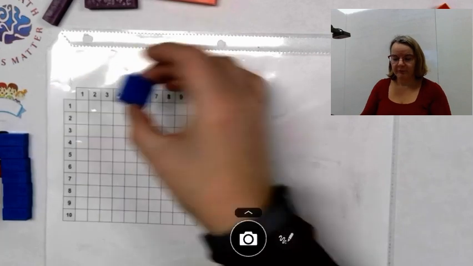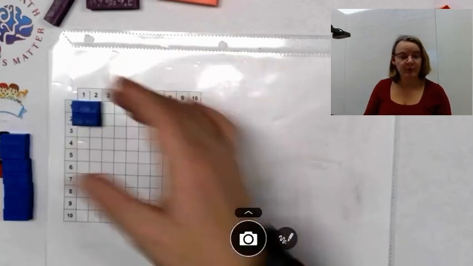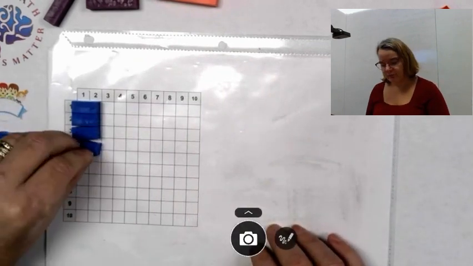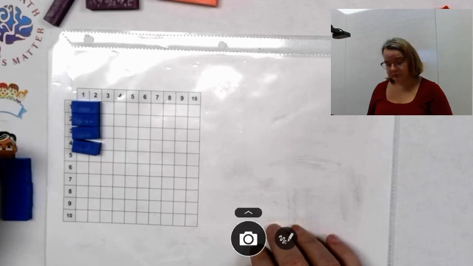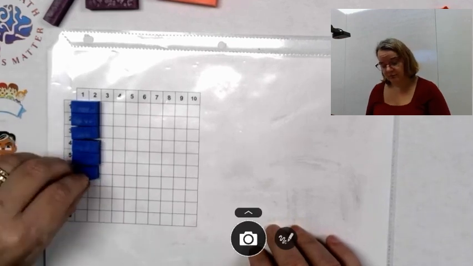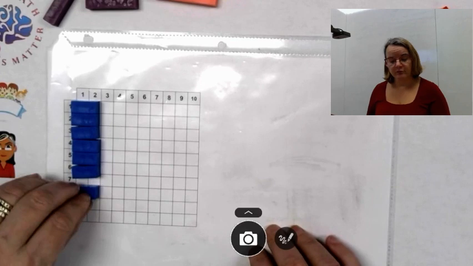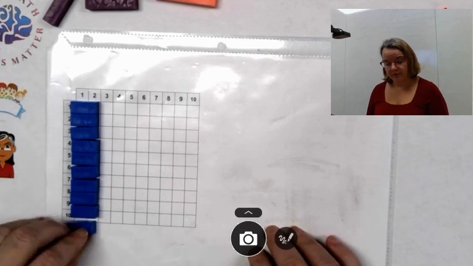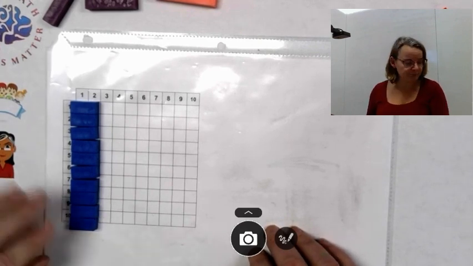I could lift this up and see I've covered 4 squares. Completely up to me. So 3 2s has a value of 6, 4 2s, 8, 5 2s, 10, 6 2s, 12, 7 2s, 14, 8 2s, 16, 9 2s, 18, and 10 2s, 20.